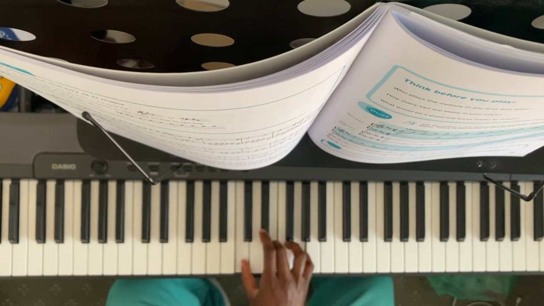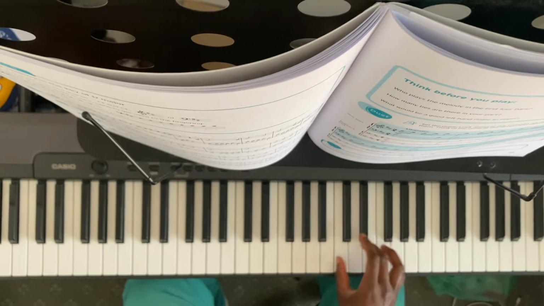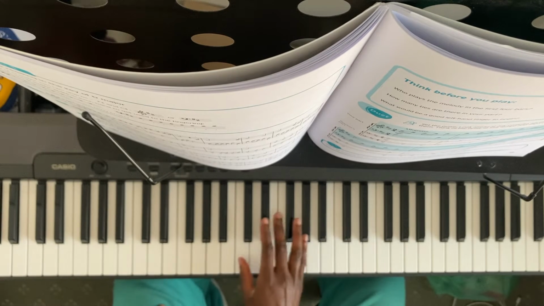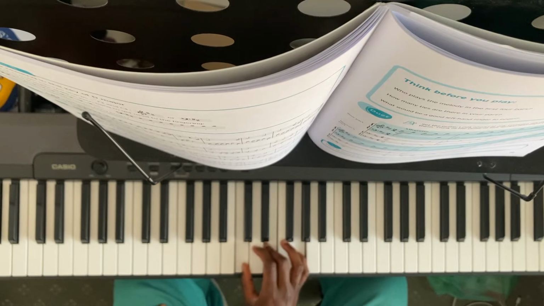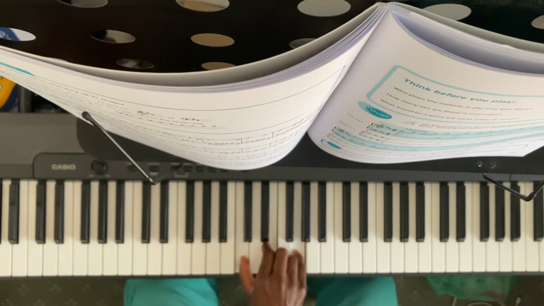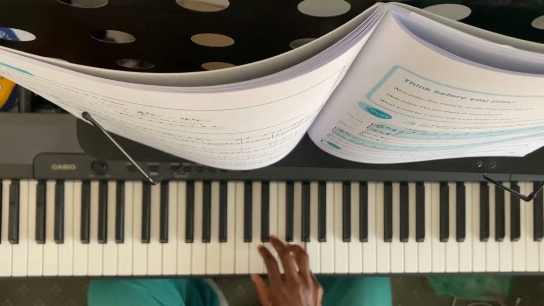All right, so fingering is quite easy: thumb, middle, little finger. Or you can do thumb, index, and pinky. I prefer middle, to be fair.